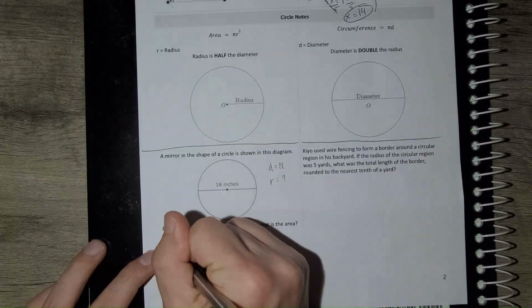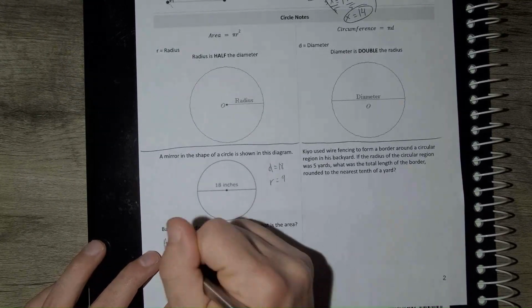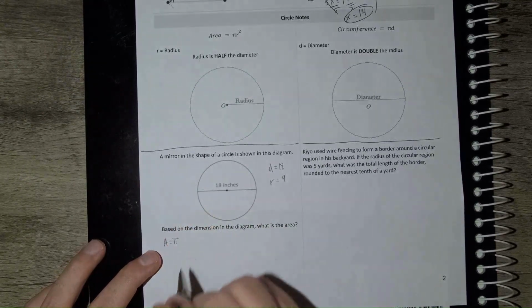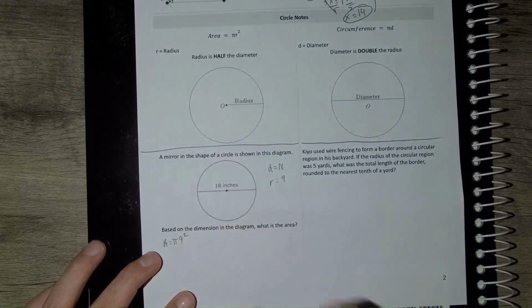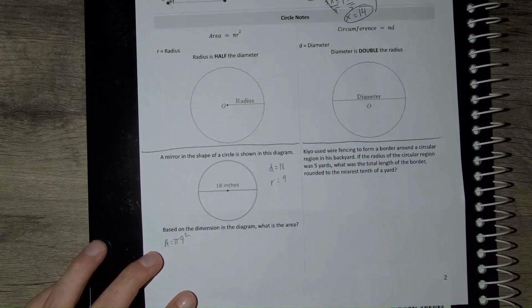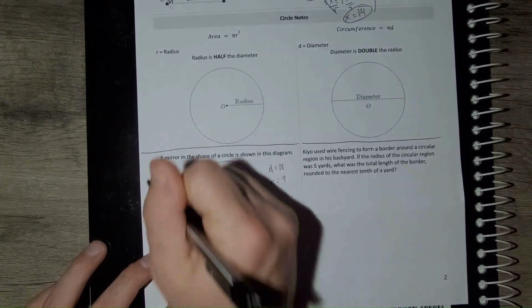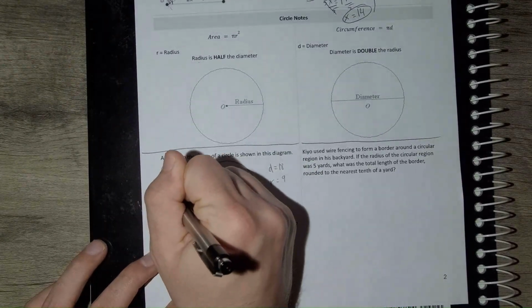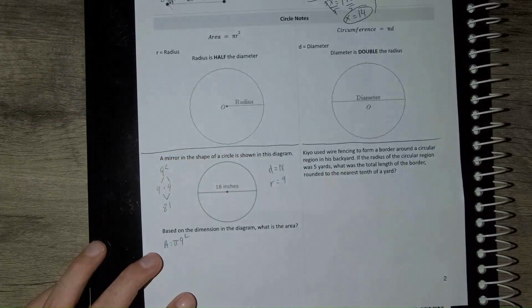And so our area is equal to pi times our radius squared, that would be 9 squared. So 9 squared, or 9 to the second power, just means 9 times itself. And so 9 to the second power can be rewritten as 9 times 9, which is just equal to 81.